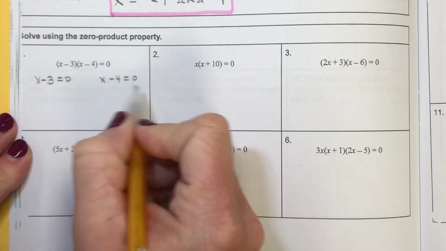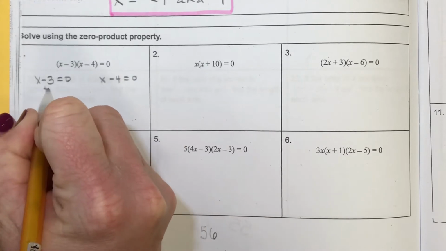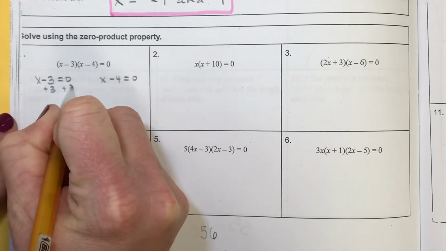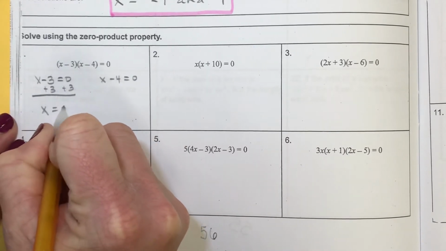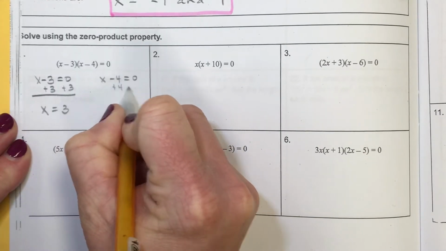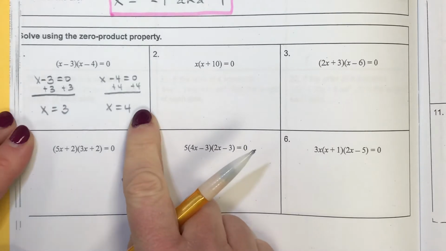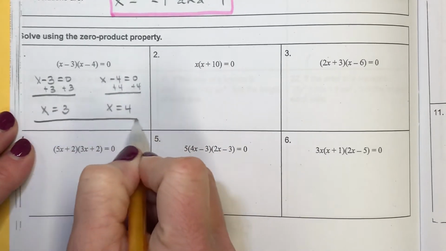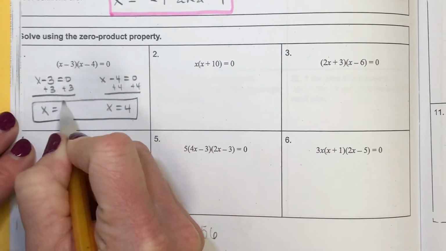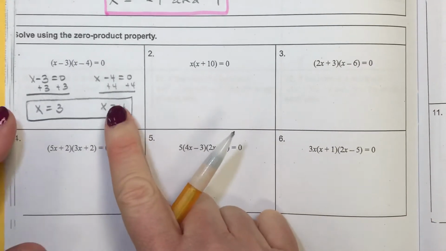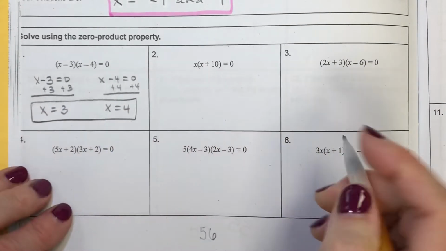And we're going to solve each factor by getting our x isolated. So in this case, x could equal 3, and our other solution is going to be at +4. Now we're not going to graph these yet, but we will in our next unit. For right now, I'm just going to have you stop here with what your solutions are.